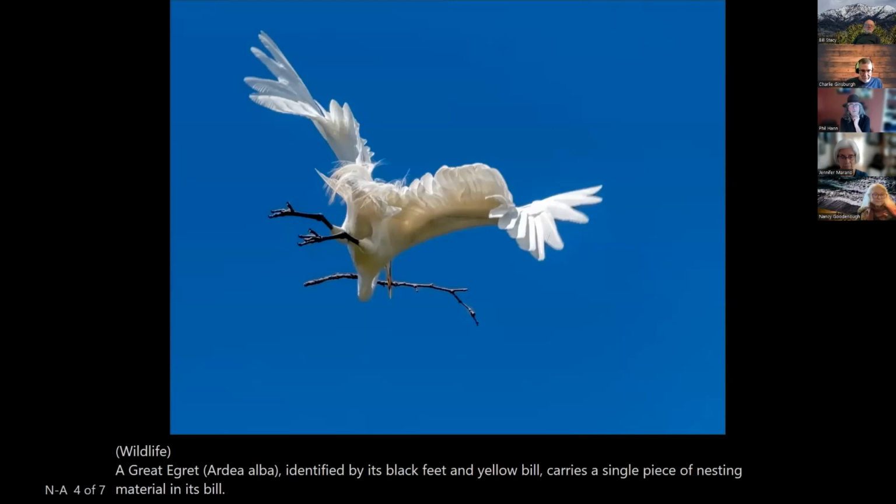A great egret, Ardea alba, identified by its black feet and yellow bill, carries a single piece of nesting material in its bill.